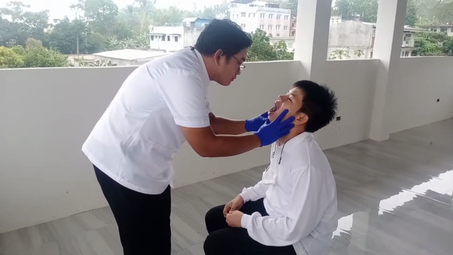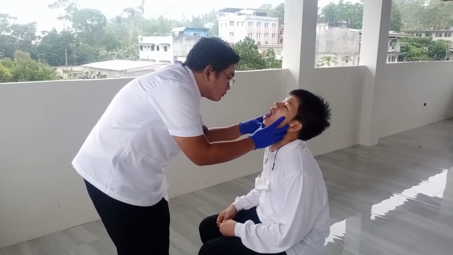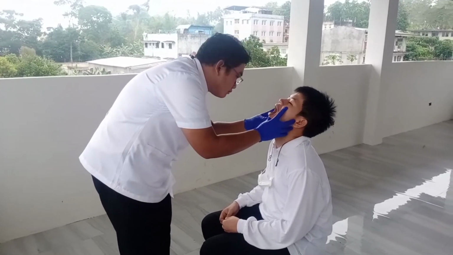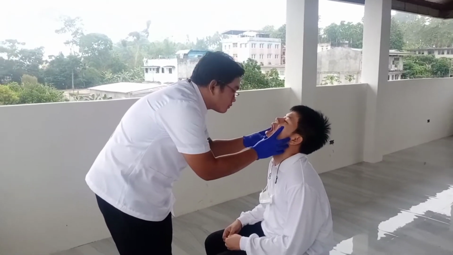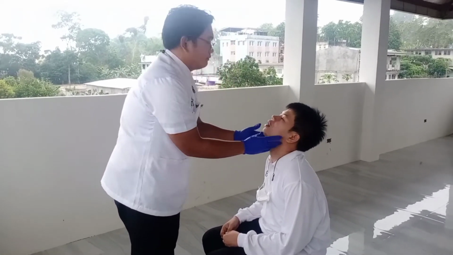Ask the client to open his mouth. This is to inspect the inside of the client's mouth. Remove the dentures, if any, and you may ask the patient to inspect the condition of the teeth himself or herself. This is to determine whether the enamel is still intact and to check for decay.